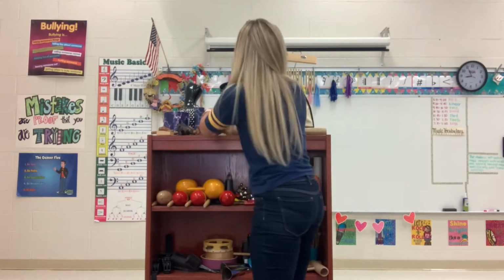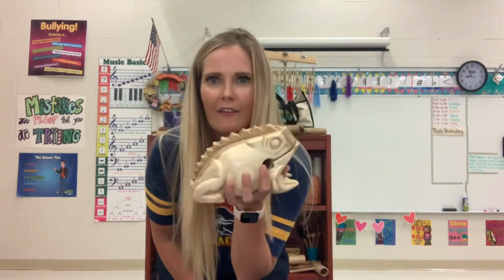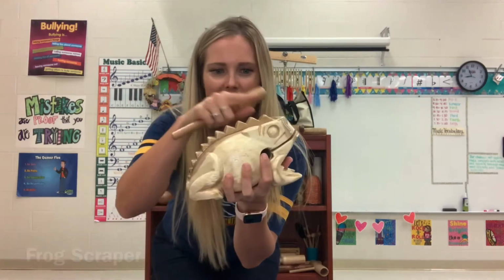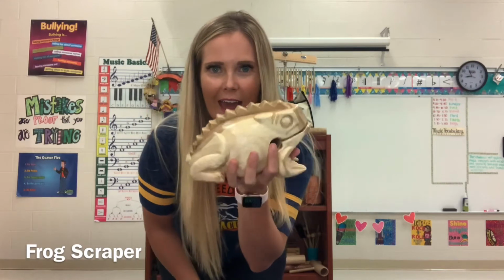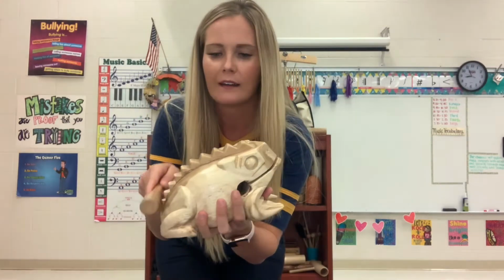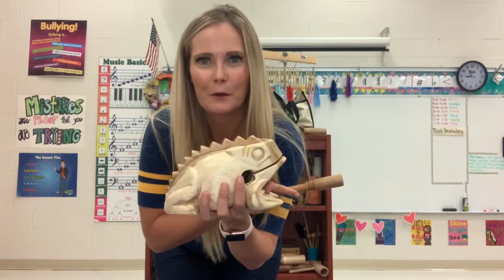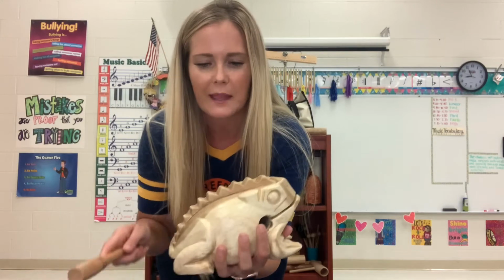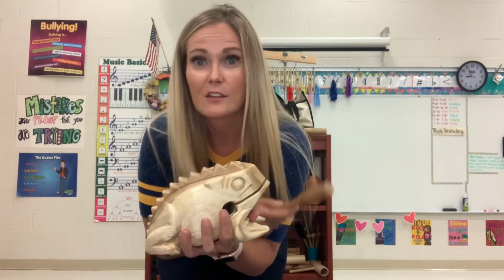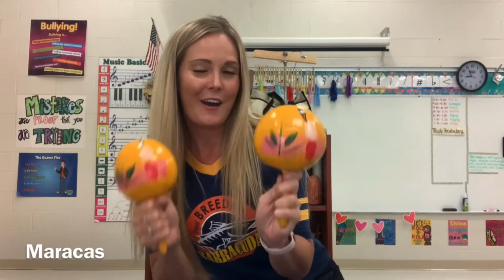We'll start off with one of my favorites. We have the wooden frog. He's got a bumpy back, and he comes with this stick, and we're going to scrape his back. Doesn't that sound cool? It's actually supposed to sound like the real big frog sound that it makes. So this is percussion because we are scraping it. Another fun percussion instrument, what are these called?